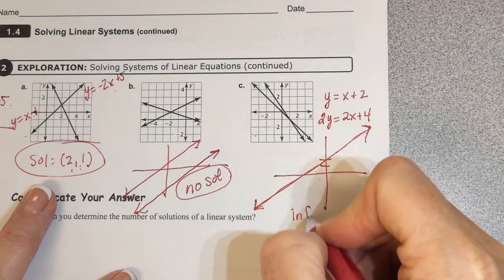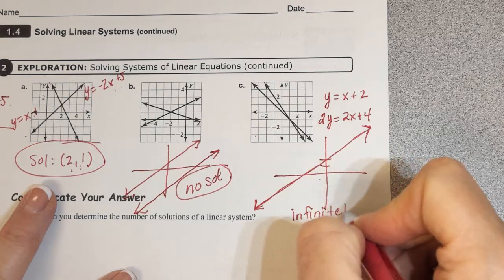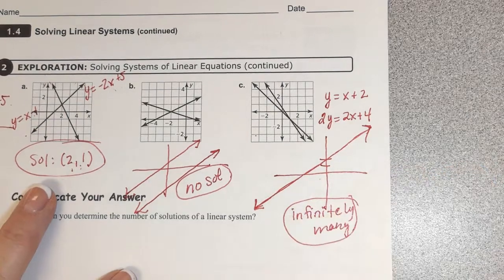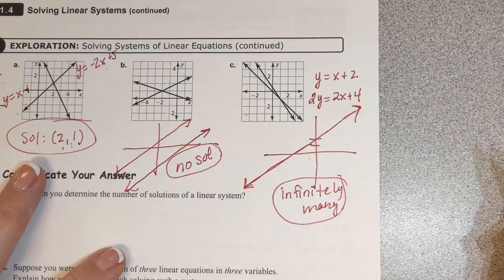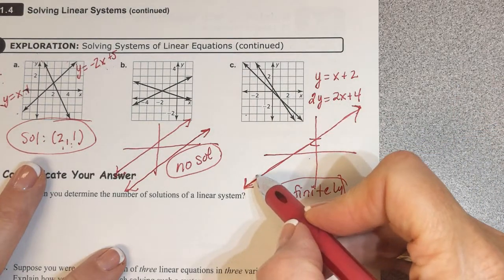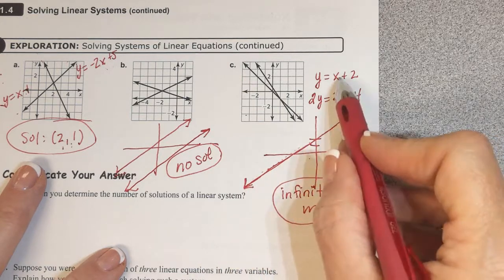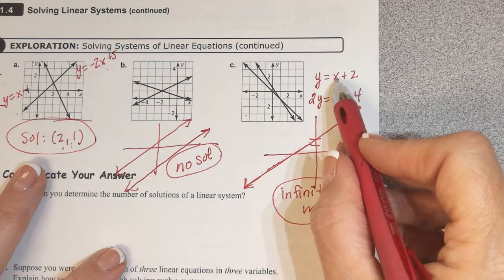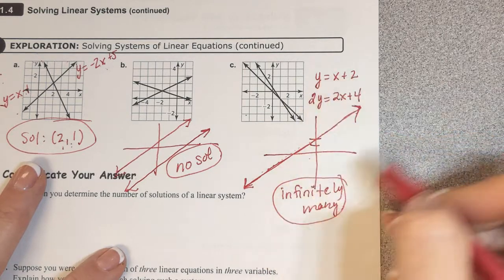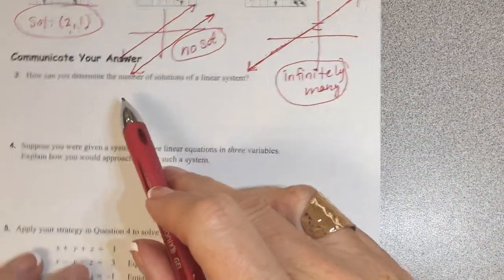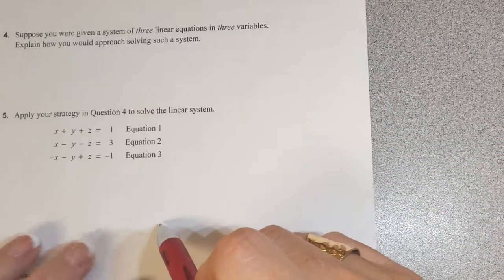Infinitely many. Now, when we say infinitely many, that doesn't mean that every single point you can think of is a solution, but every single point on this line is a solution. So any point like (1, 3), (2, 4), (5, 7), all of those are going to be solutions. Okay? So we basically already went over this.